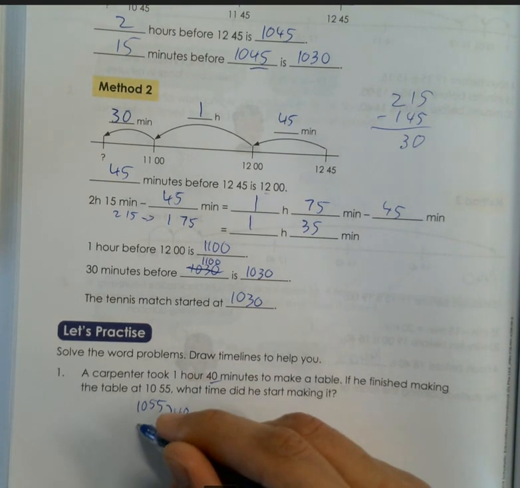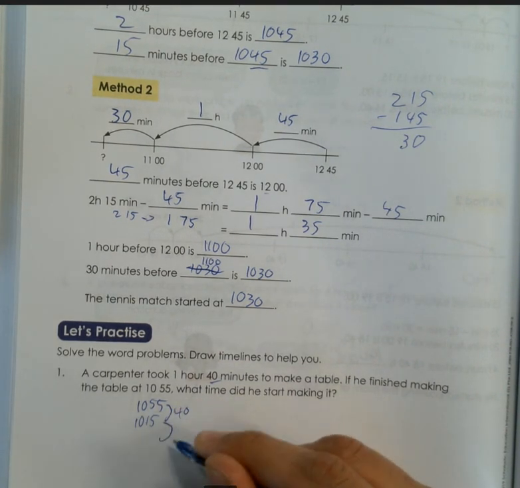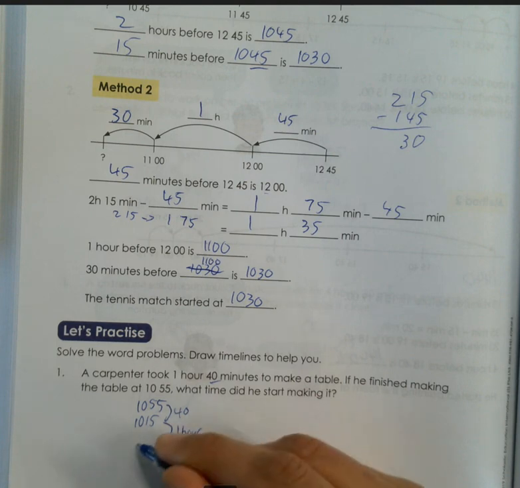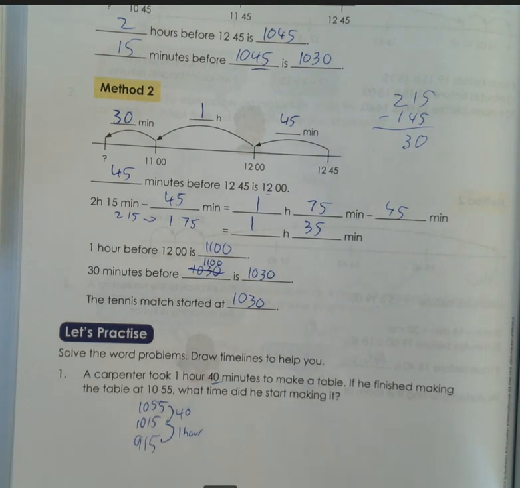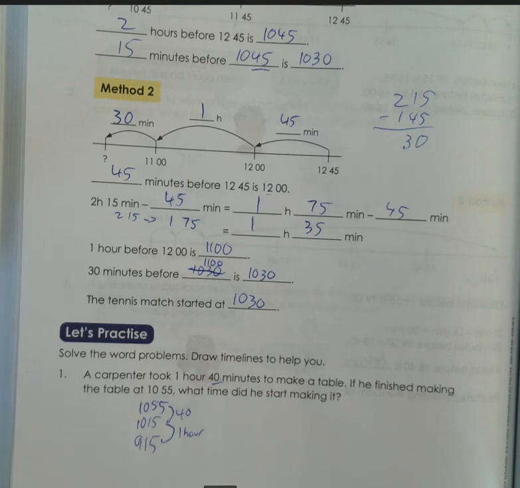10:55, take 40, be 10:15. Take away an hour, we'll get you 9:15. Easy.